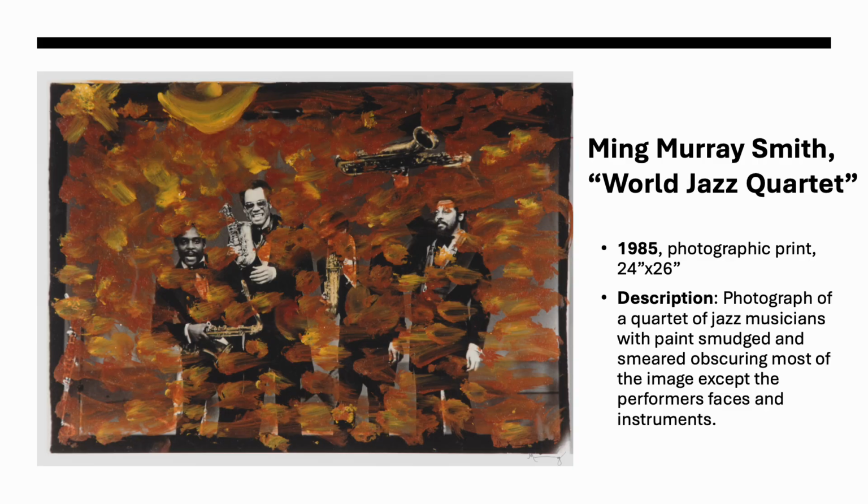Finally, Murray Smith's World Jazz Quartet from 1985. It is a photographic print with paint. Description. Photograph of a quartet of jazz musicians with paint smudged and smeared, obscuring most of the image except the performers' faces and instruments. Again, I will give you a few moments to examine it more closely. These are the 4 images.